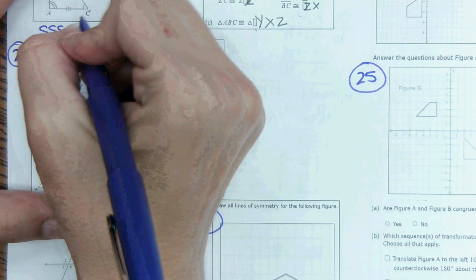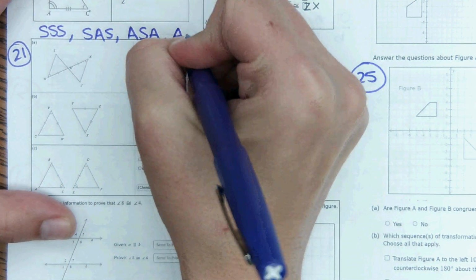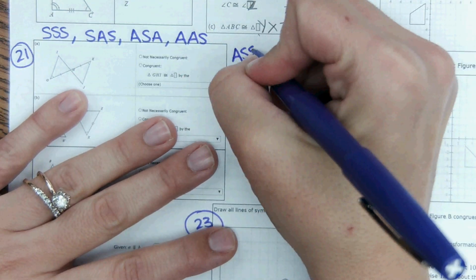Okay, so starting with number 21, on this one you are determining whether the triangles are congruent based on either side, side, side, side, angle, side, angle, or angle, angle, side. The only combination that's not included there would be ASS, and ASS doesn't prove congruence, so we can't use that one, but that's what you're looking for.